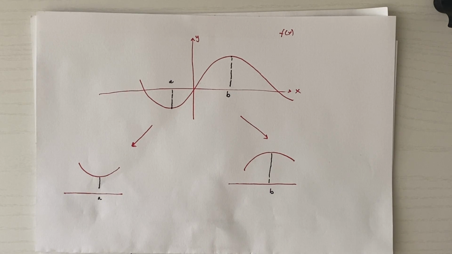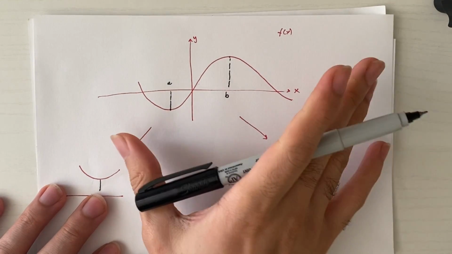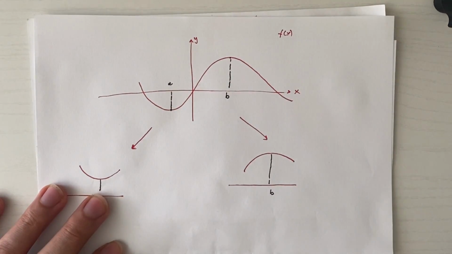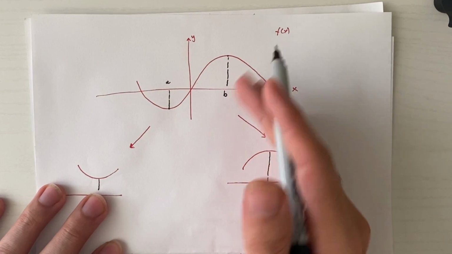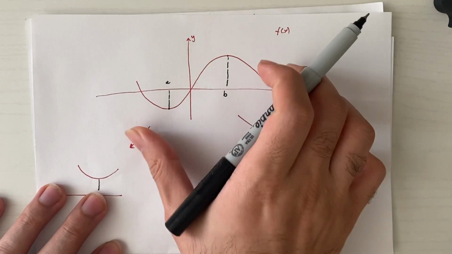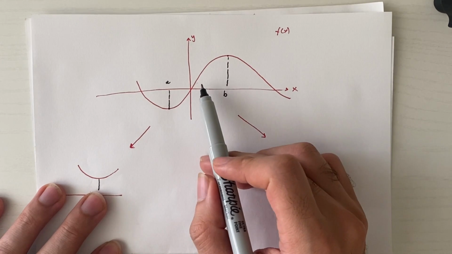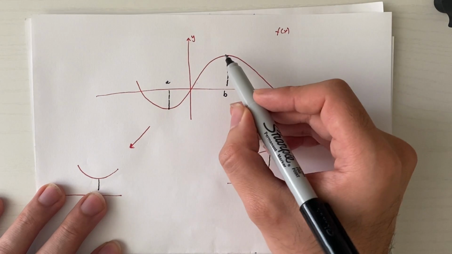Here we have this function of x, and it looks like this. So first we want to determine what is a maximum and what's a minimum. When we look at this graph, we notice that at a there is a minimum value of the function, and here we have a maximum value of the function at b.